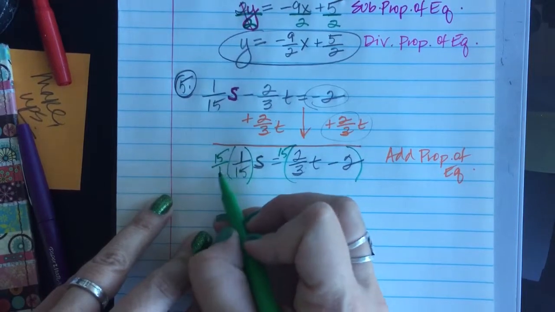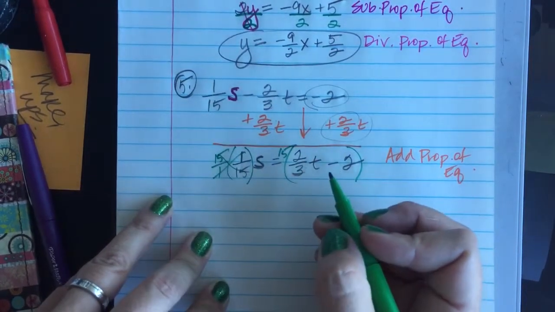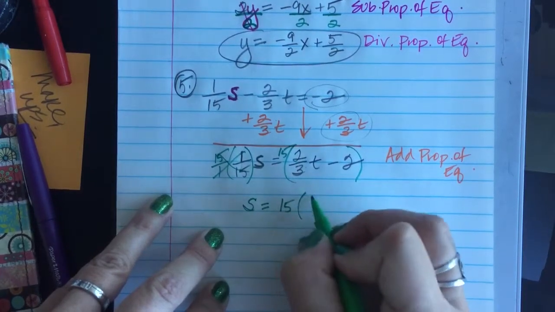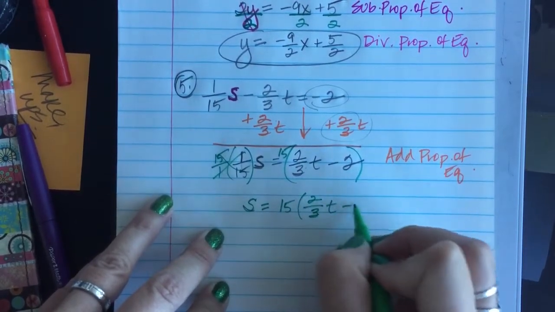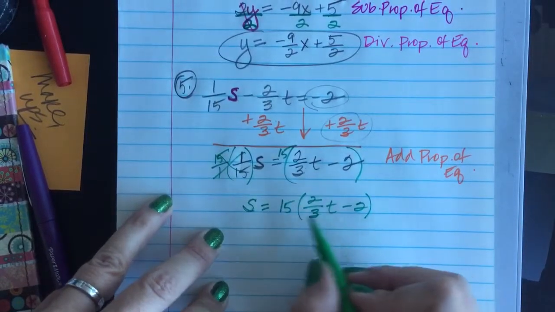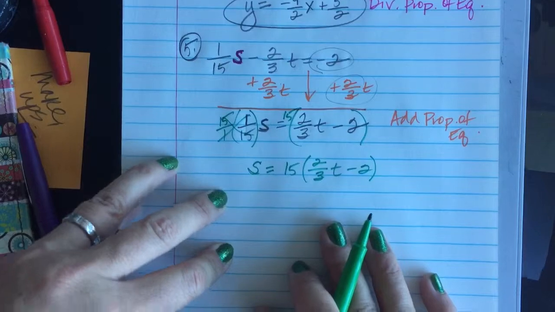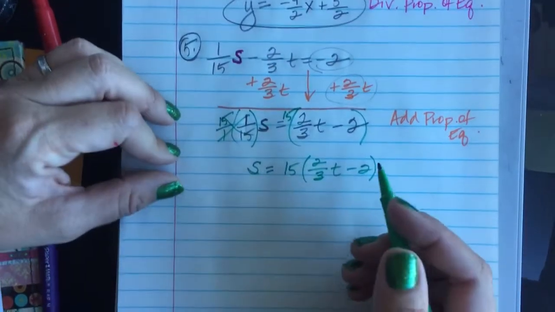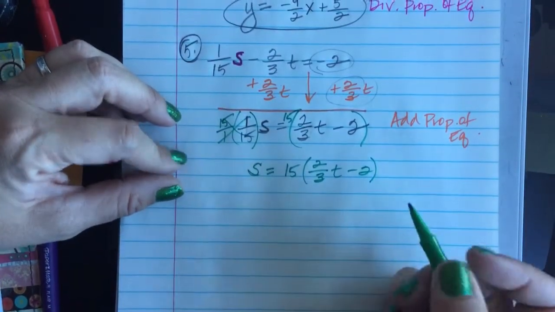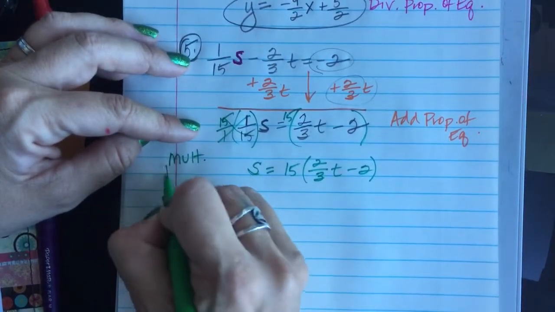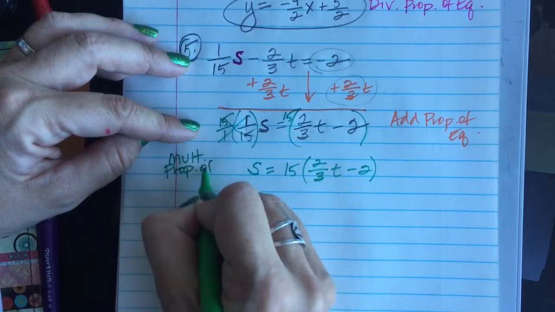15 times 1 is 15. 1 times 15, these guys would cancel out. So s would be equal to, and watch what I'm going to do right now because I'm bringing in another property. In order to multiply everything over there by 15, I'm going to have to distribute. You all right? Okay. What did I do here? So this is going to be multiplication property of equality. Multiplication property of equality.